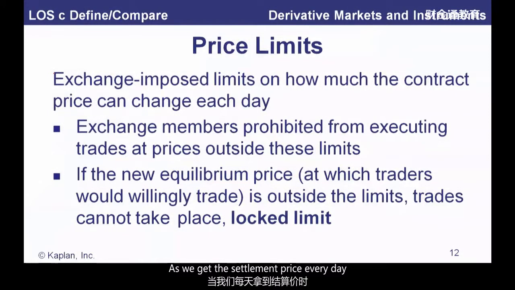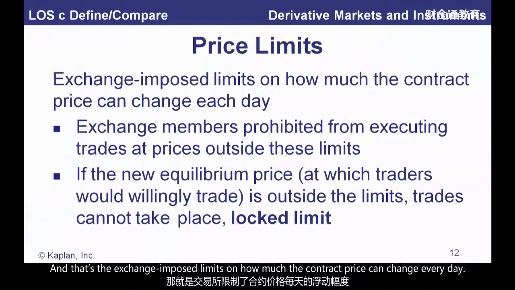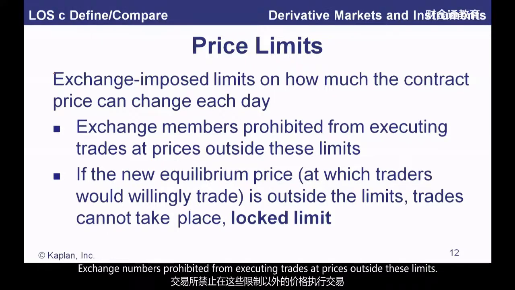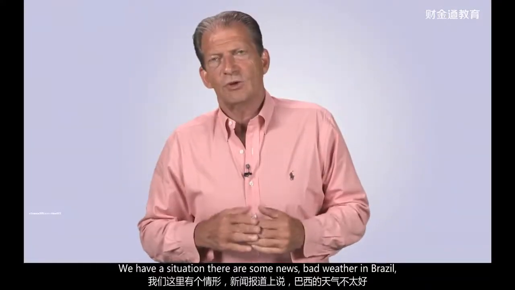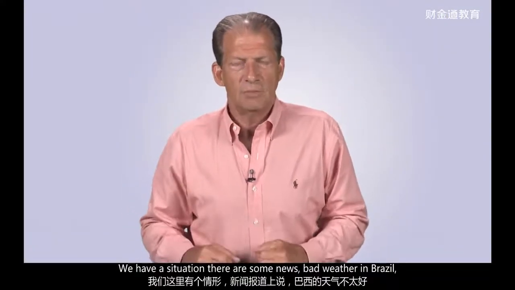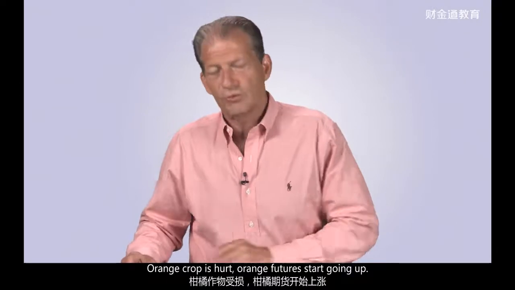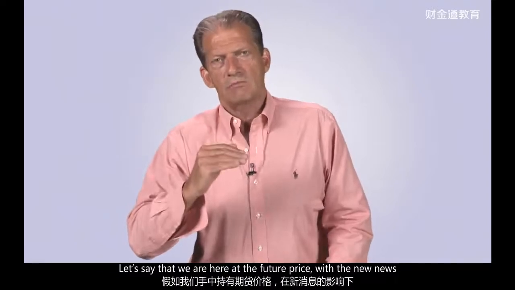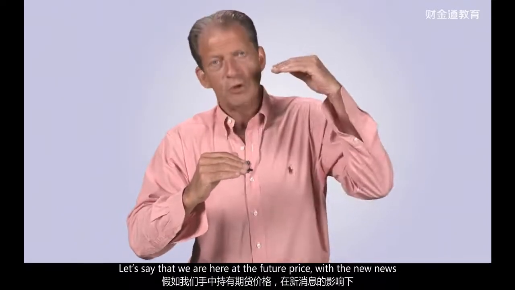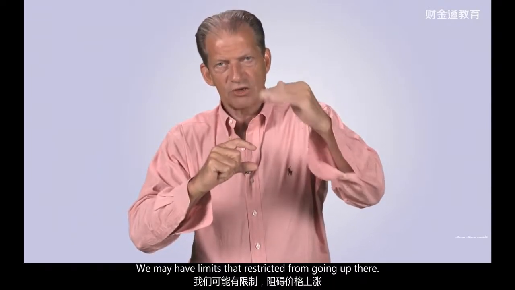Now, as we get these settlement prices every day, there's one thing that's different in the futures market, and that's the exchange imposes limits on how much the contract price can change each day. And the exchange members are prohibited from executing trades at prices outside these limits. So we have a situation, there's some news, big bad weather in Brazil, the orange crop is hurt, orange juice futures start going up. Well, let's say that we were here with the futures price, and with the new news, the new equilibrium price is up here. Well, we may have limits that restrict it from going up there.